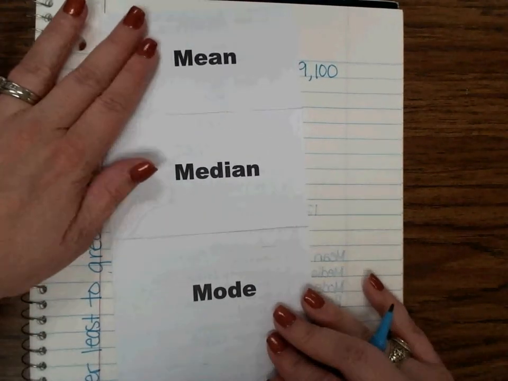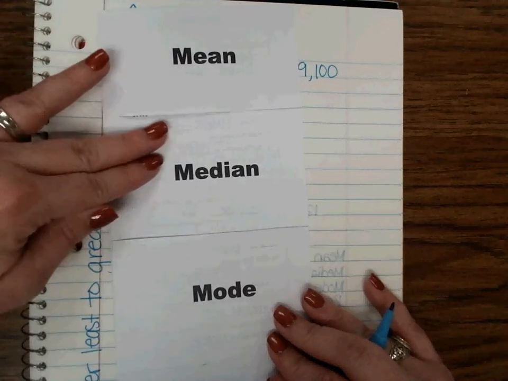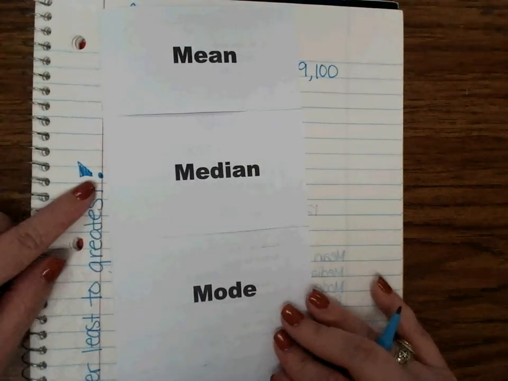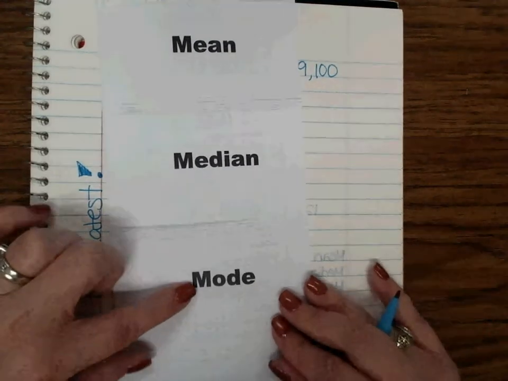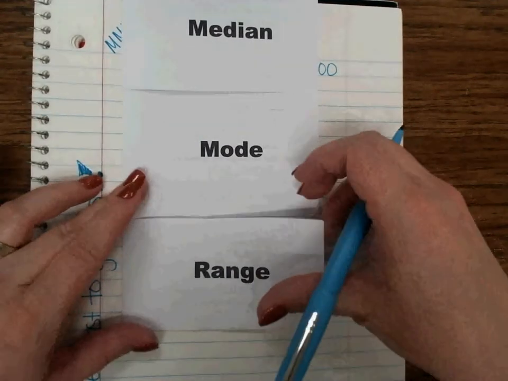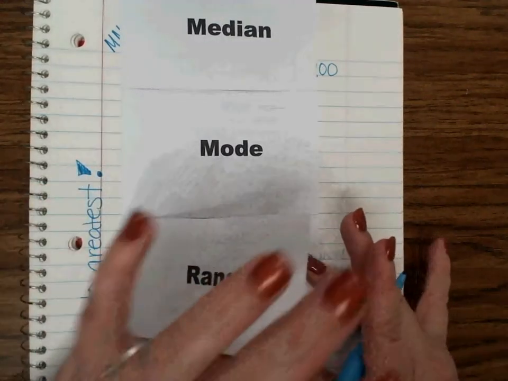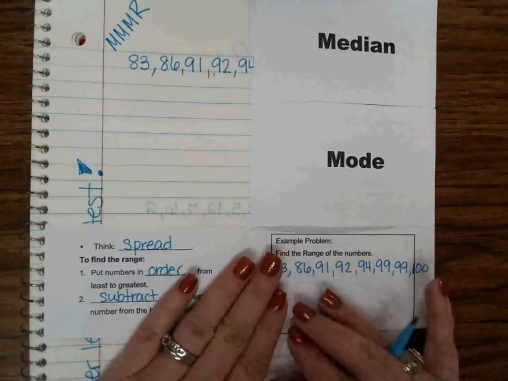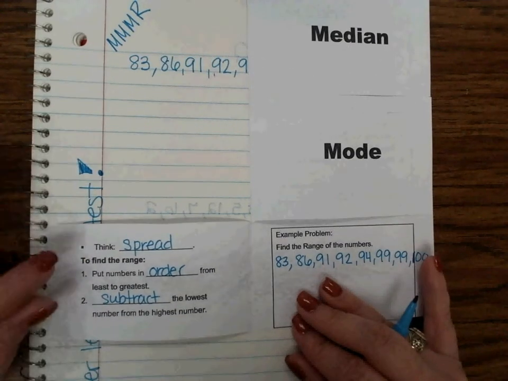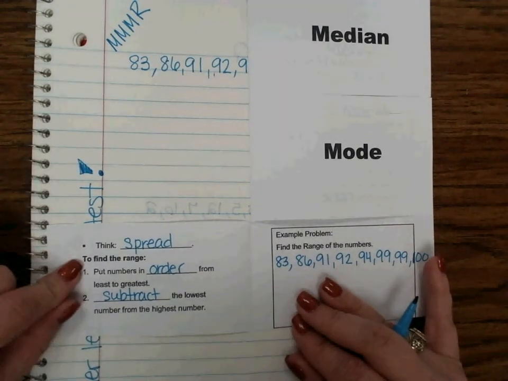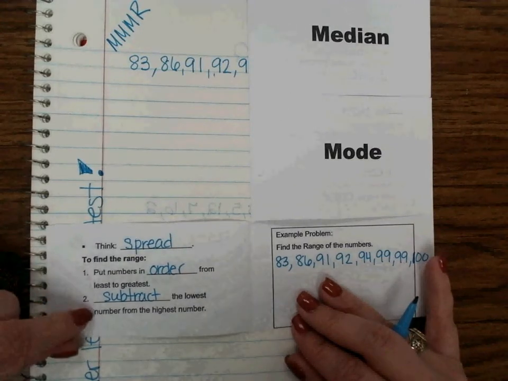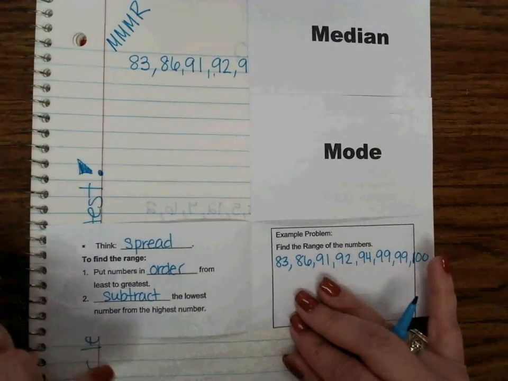All right. So again, mean is my average, add and divide. Median is my middle, find the exact center, ordered from least to greatest. Mode is the most often. And range. The range of numbers that we see is referred to sometimes as the spread. So the spread of data. How far apart are your numbers? So to find the spread, you again put your numbers in order from least to greatest, and you subtract the lowest number from the highest number.